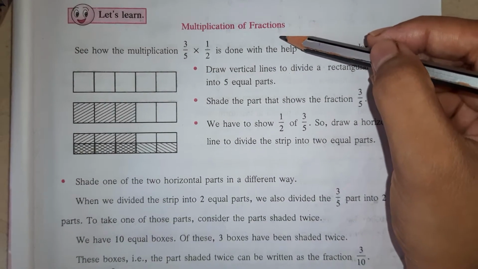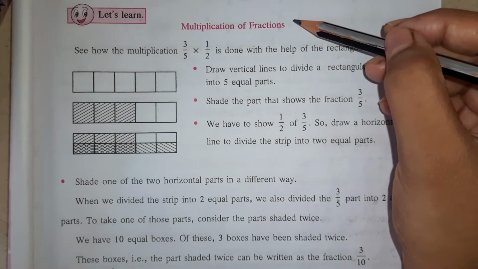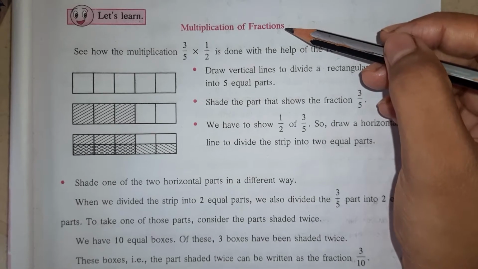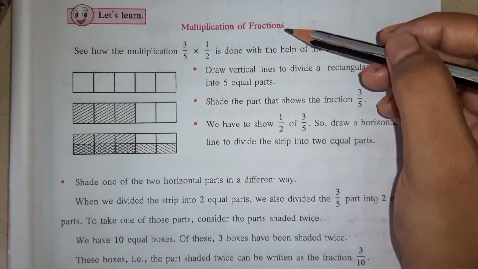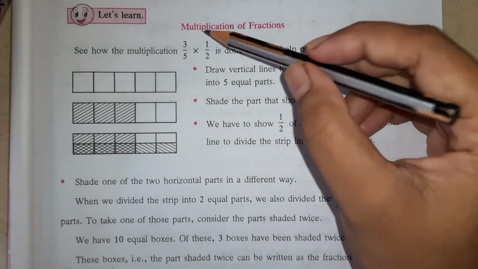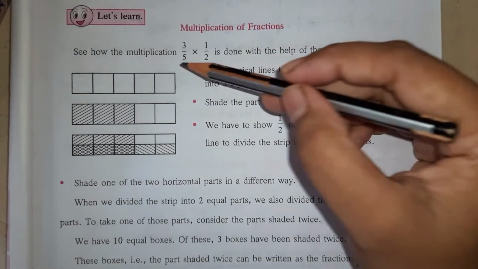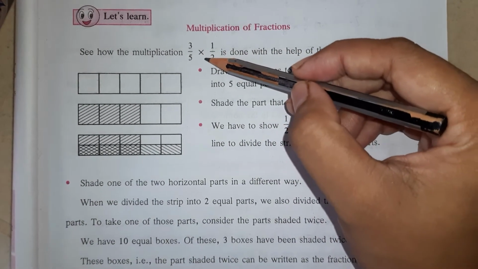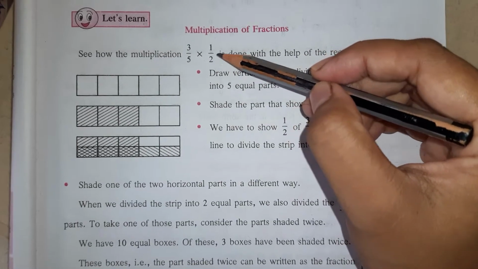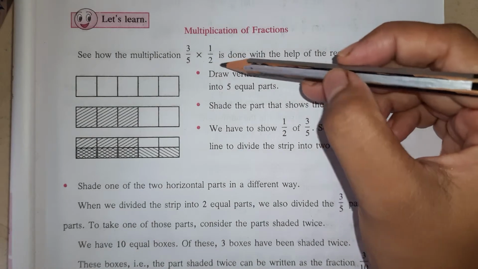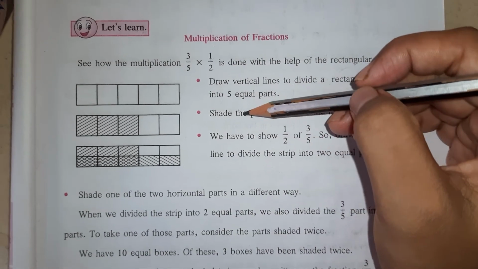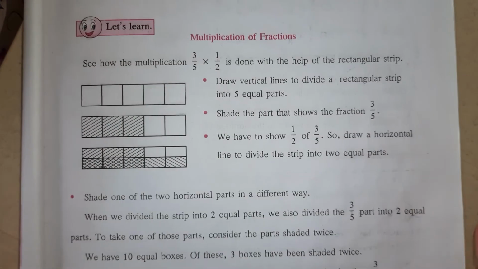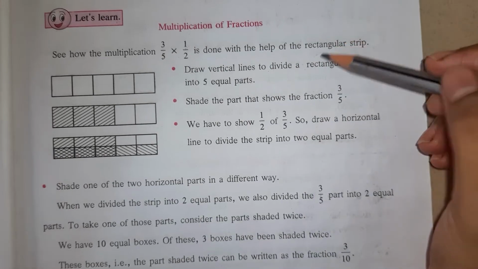As you already know, the name of this lesson is operations on fractions, and there are 4 operations: addition, subtraction, multiplication and division. 2 we have studied and 2 we have to study. So now we will study multiplication of fractions. Suppose here they have taken one example, 3 upon 5 multiplied by 1 upon 2. First we will study this example with the help of an activity, and then we will observe that activity and see if we can find some rule from it.